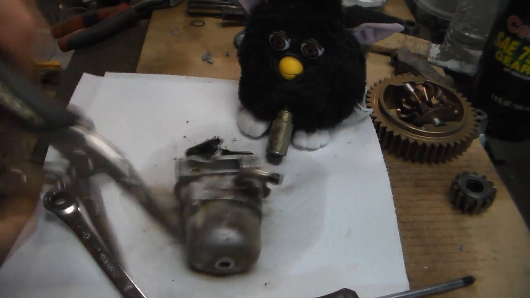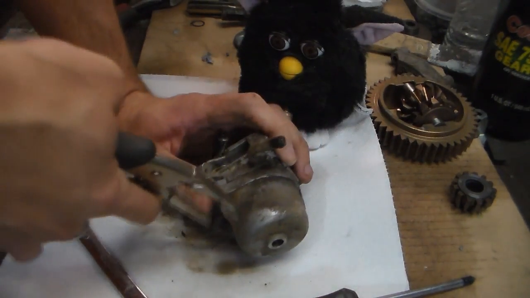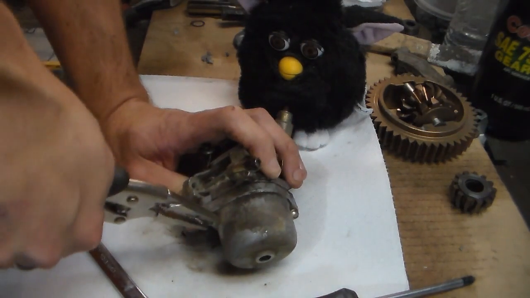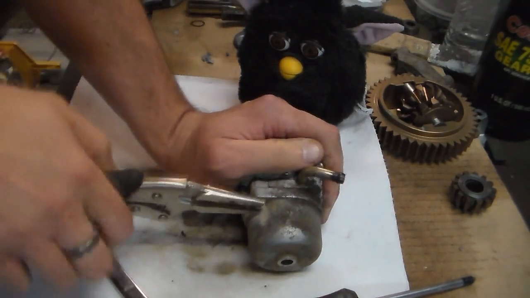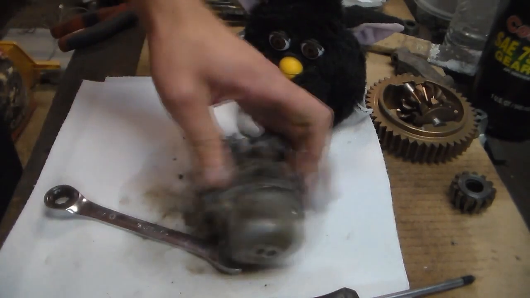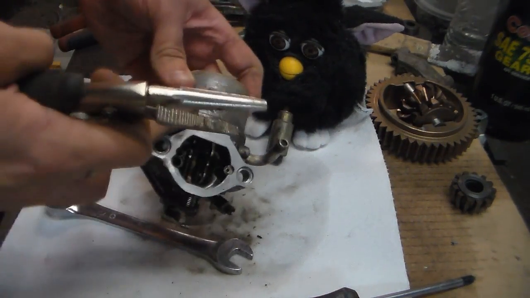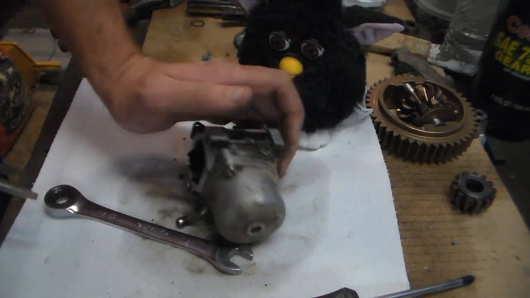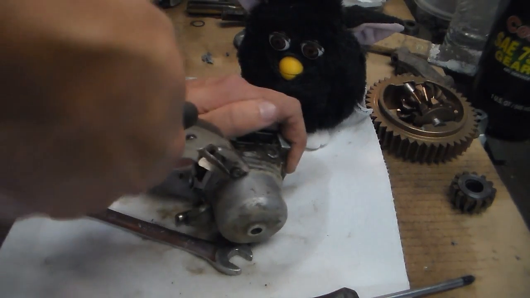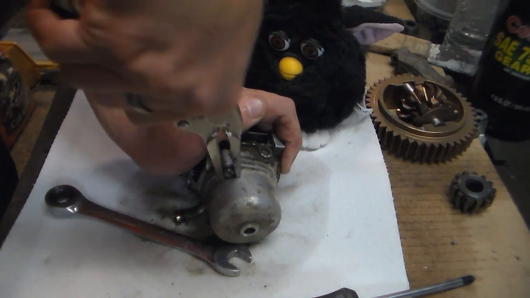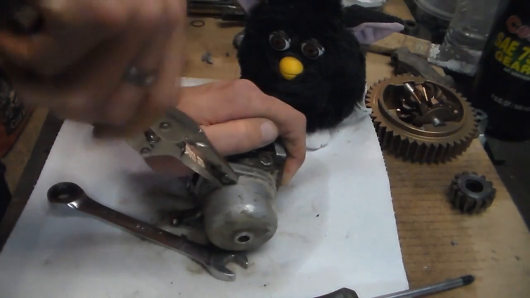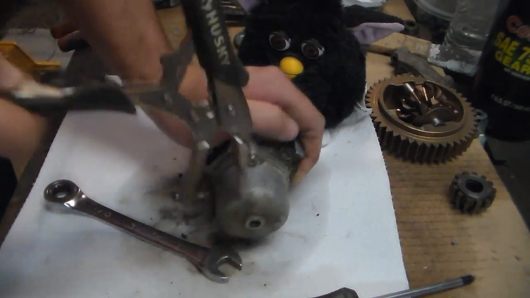So there's your little helpful tip for this. If these are stuck, alligator vice grips. Now be careful when you press down on this side that you don't end up bending your inlet. There we go.